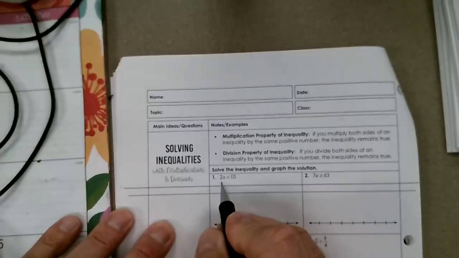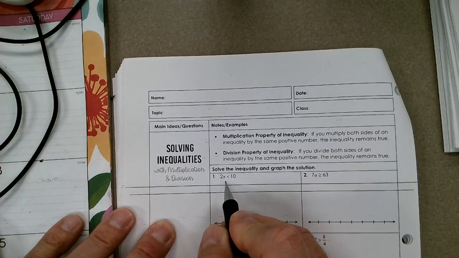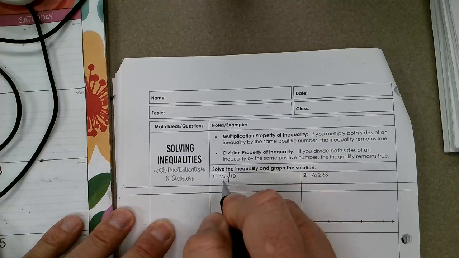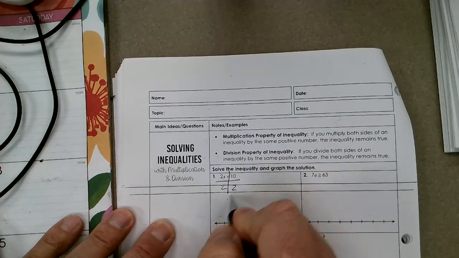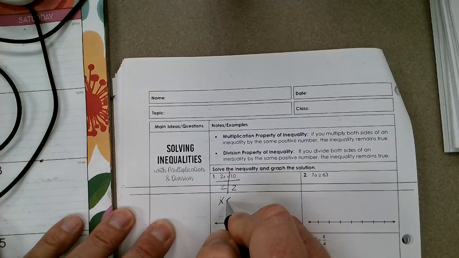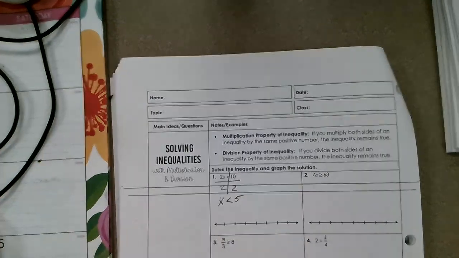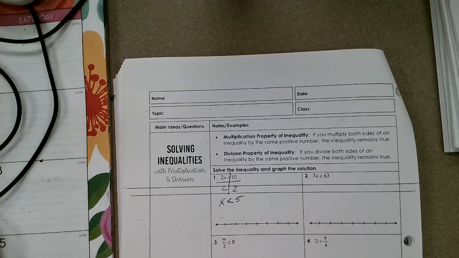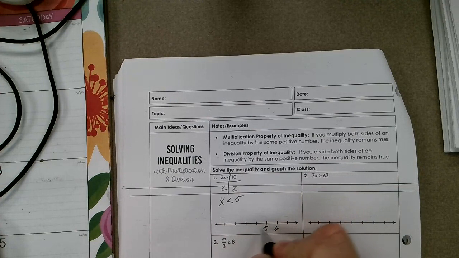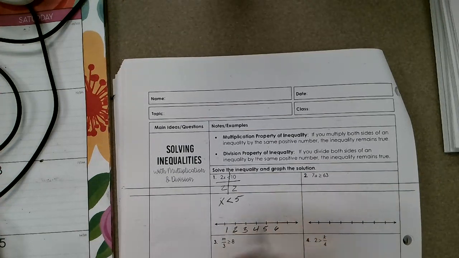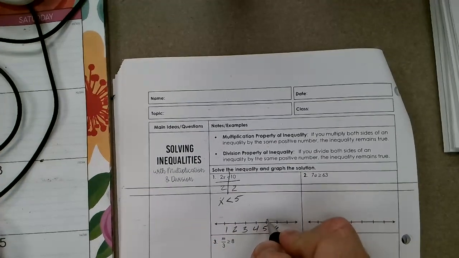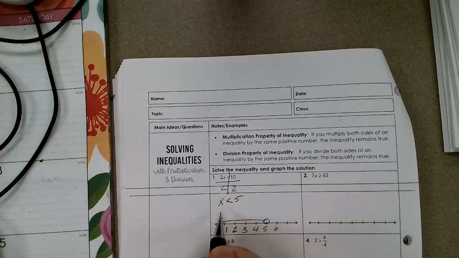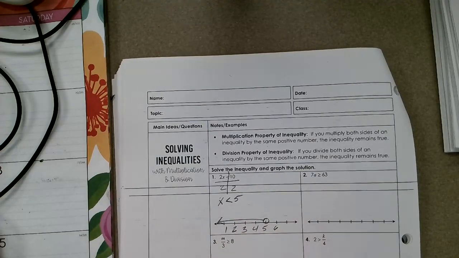To solve the inequality 2x is less than 10, the inverse of multiplication is division. So I always draw my T, divide both sides by 2, x is less than 5, right? And remember, if it doesn't have the equal sign, the circle is going to be empty. So I'm going to start right here, 6, 5, 4, 3, 2, and 1. I'm going to circle 5, leave it empty, and go that way. Remember, if the variable's first, the arrow tells you which way to go.